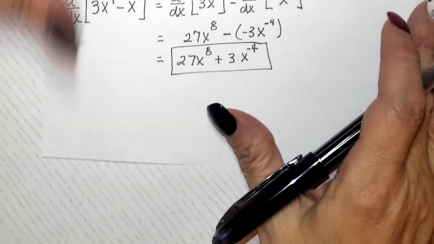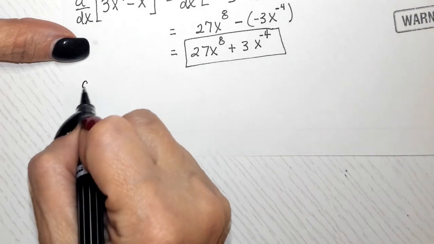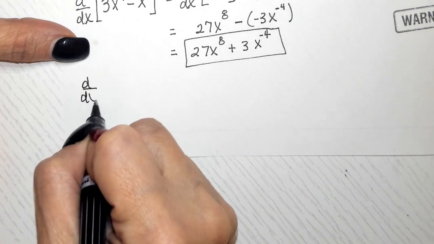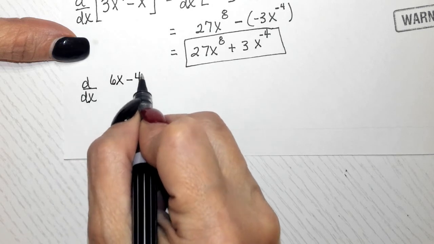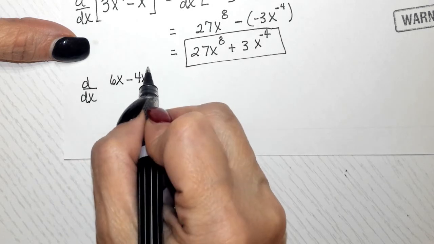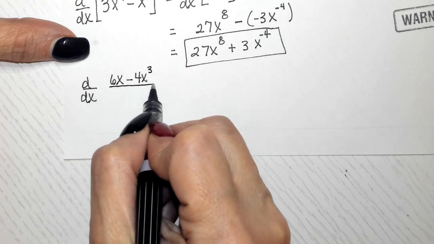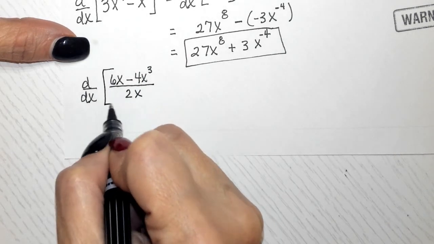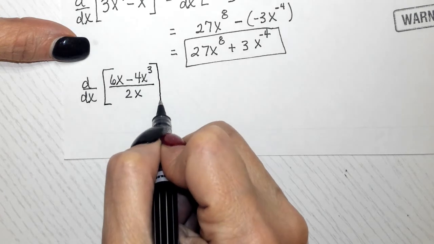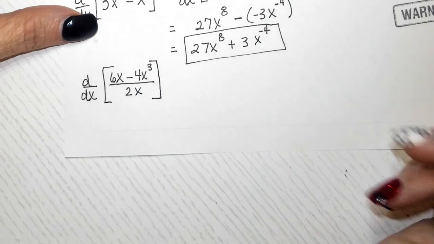All right, let's do one more. Let's do the derivative with respect to x of 6x minus 4x to the 3rd, over 2x. I'm going to let you look at that one for just a second.